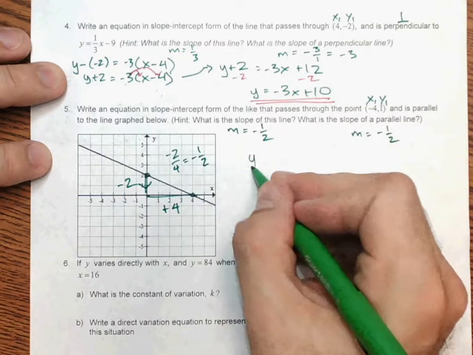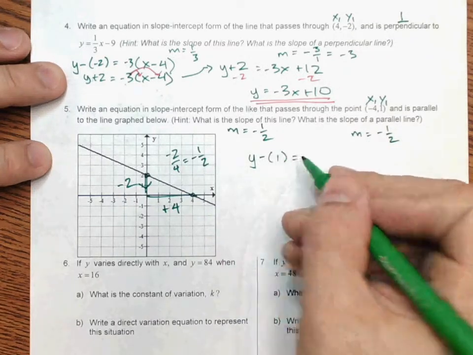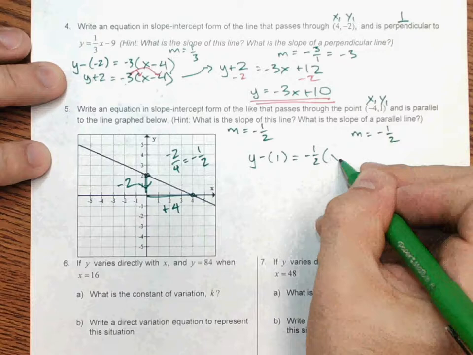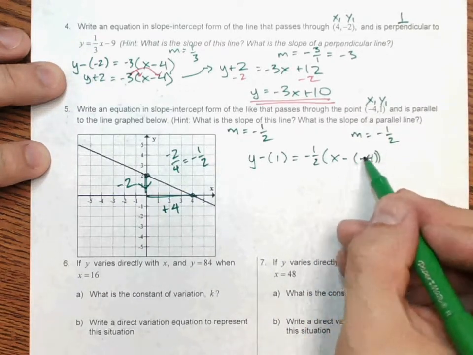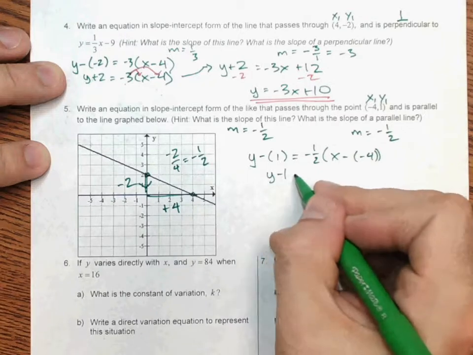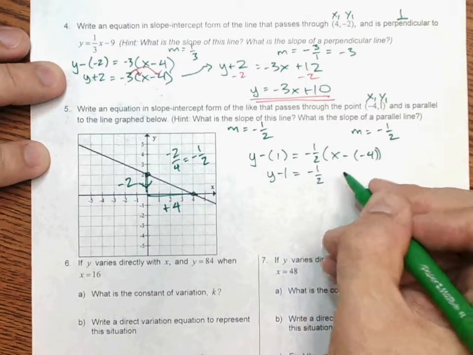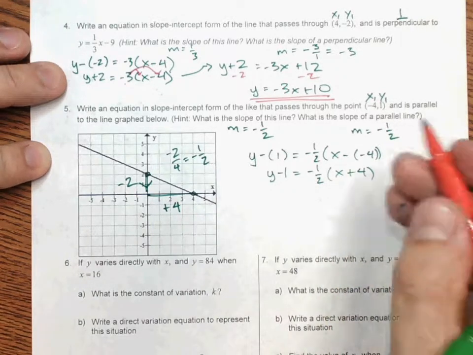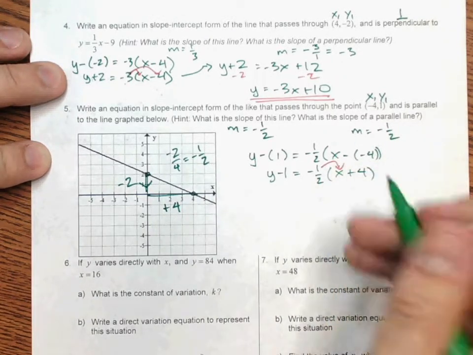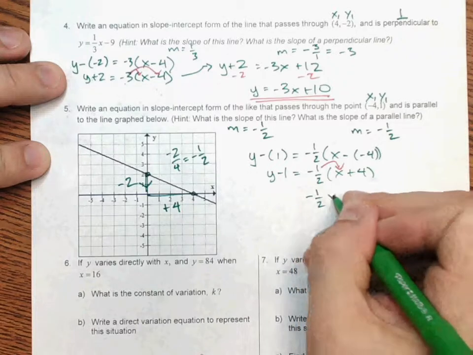So y minus 1 equals negative 1/2 times (x minus negative 4). Again, we've got the two negatives in a row, so let's just simplify this a bit before we go into our multiplying. x plus 4. Now we're going to distribute. Negative 1/2 times x is negative 1/2 x.